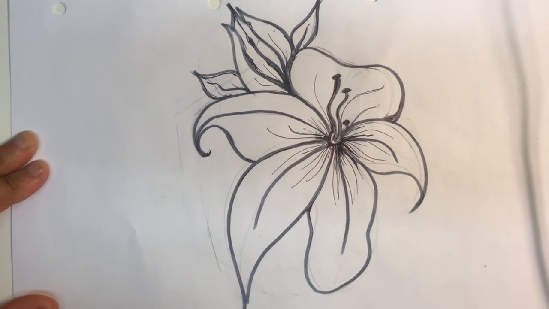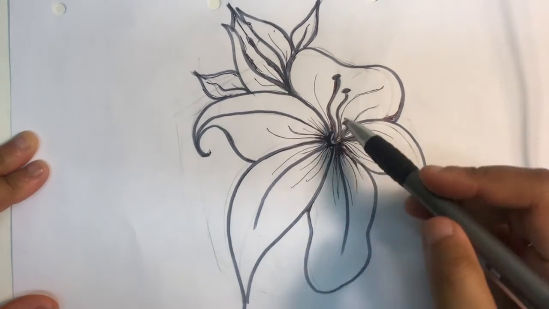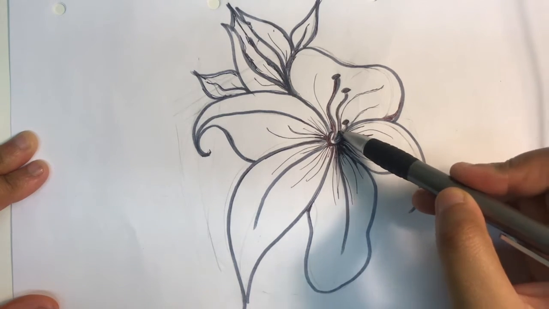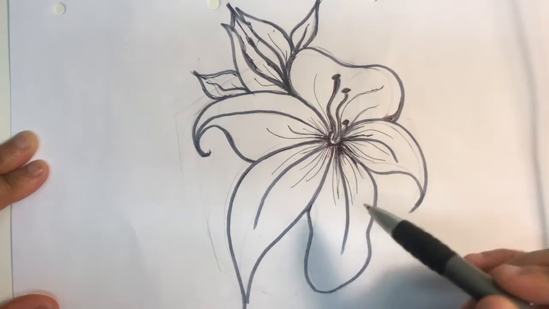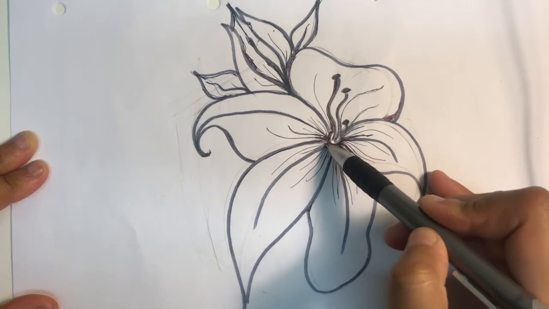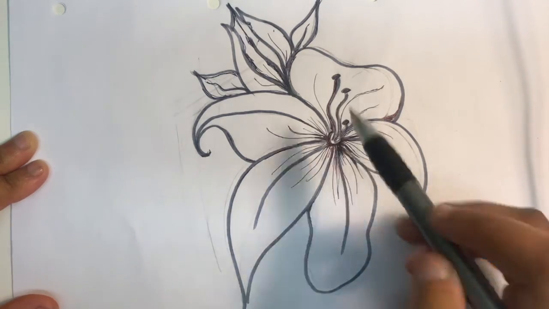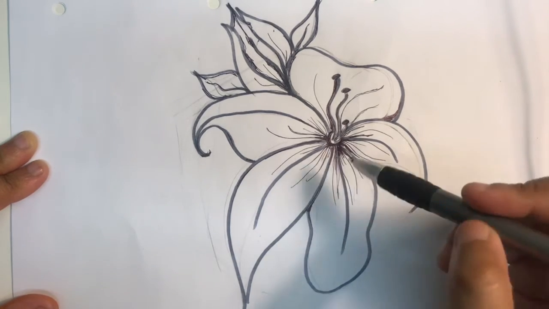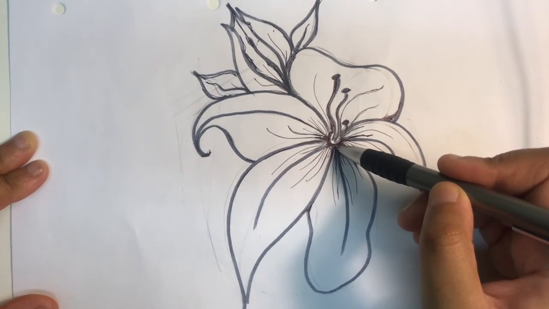As you can see, after I outlined the lily using a black felt tip pen, I've added more detail here coming from the center of the lily to the outer parts of the petals. You might also decide that you could colour in and add more texture to the outside or give it a background. There's a lot that you can do with a simple flower drawing like this.